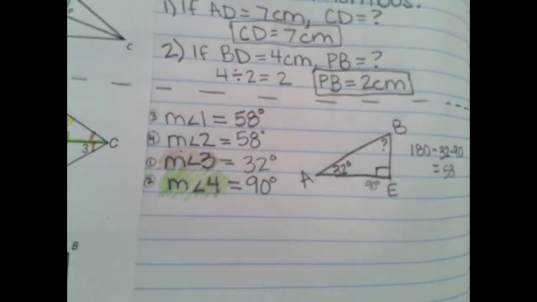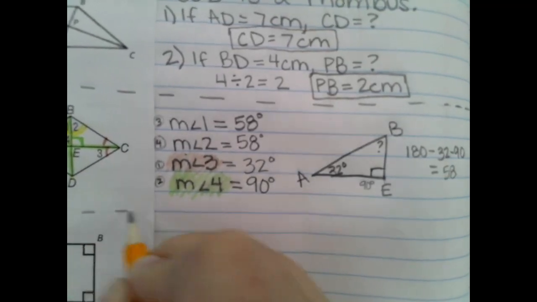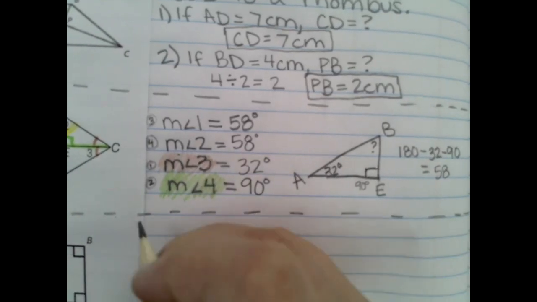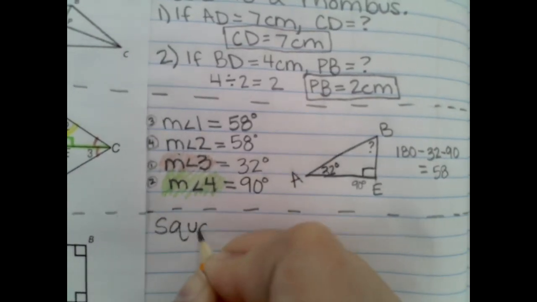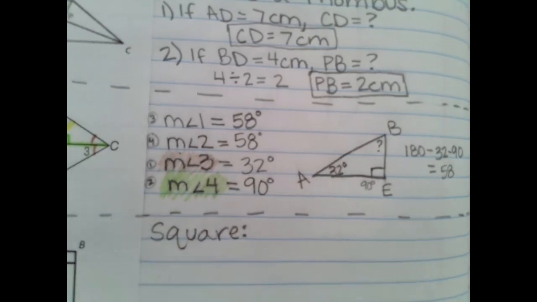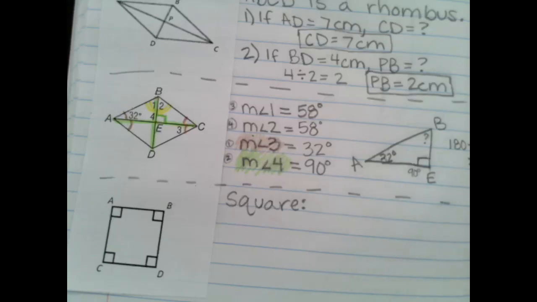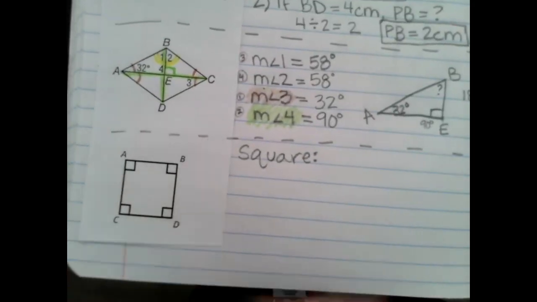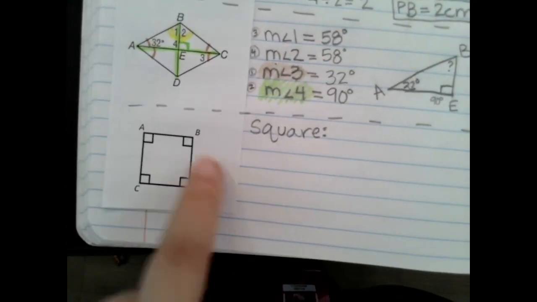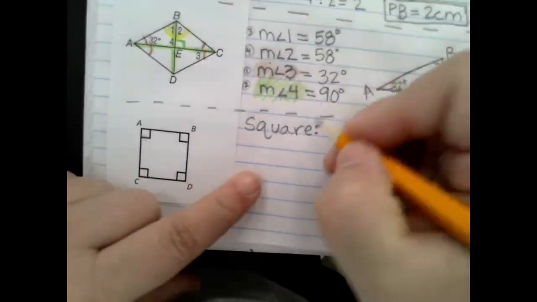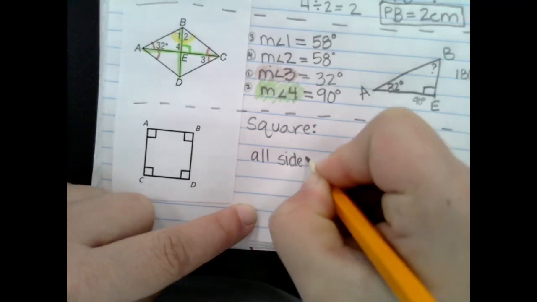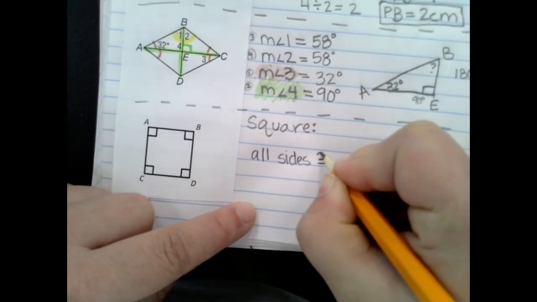All right, last one. This one we're just going to talk a little bit about definition. This last one is something you guys are very familiar with. What kind of shape is this last shape? A square. So let's just talk about what a square is. Everything that we have talked about with parallelograms and rhombuses or rhombi applies to a square. So opposite angles are congruent, opposite sides are congruent. But in this square, we do know that all sides are congruent. So you can say all sides equal, or you can say congruent.